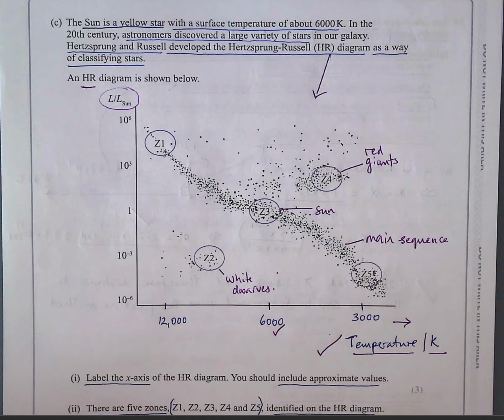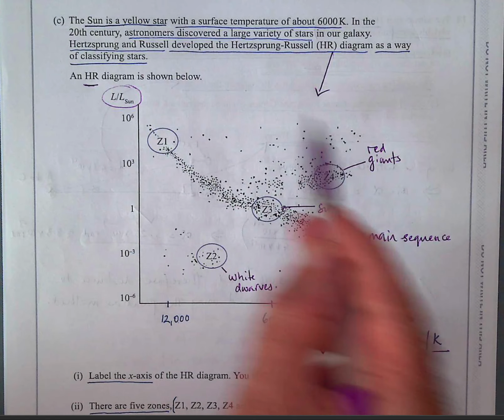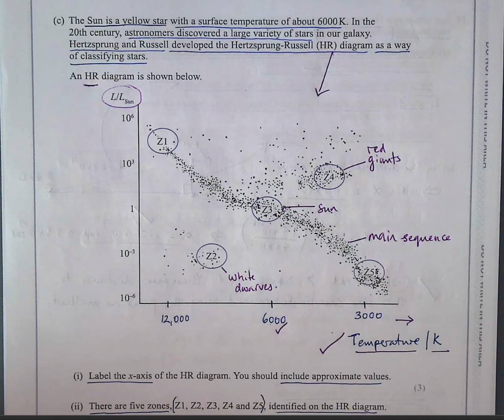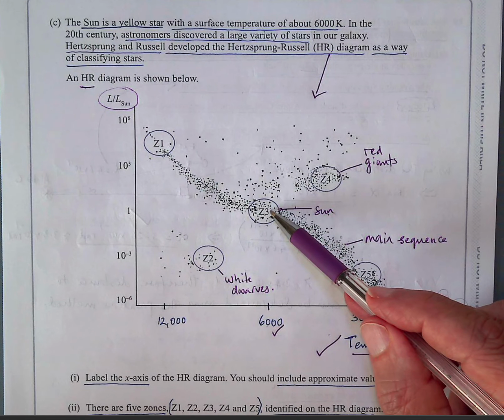Okay? So the main sequence, red giants and supergiants, will be this way, for example. These ones with a larger mass and hotter will be things. So we want to talk about the evolution. So our sun will go from being in zone 3.